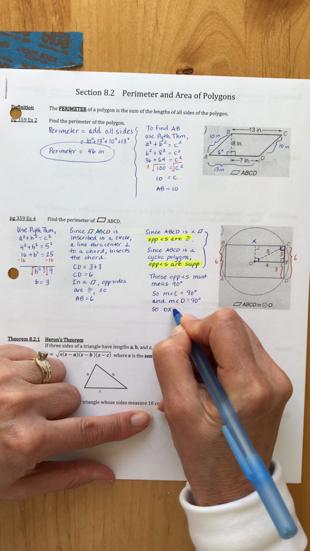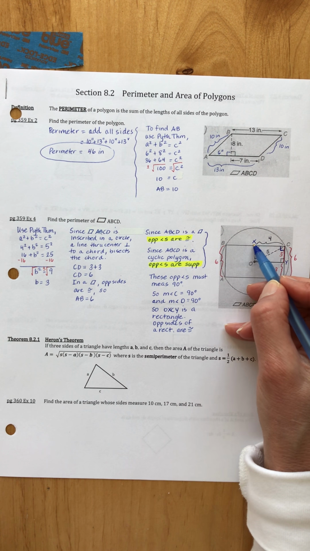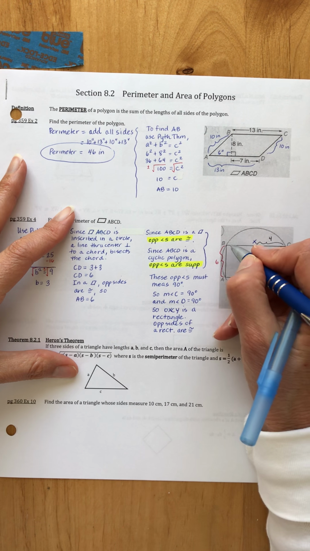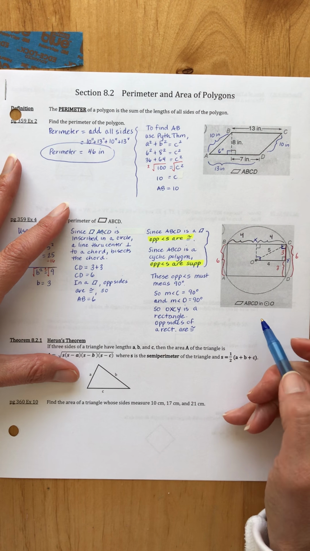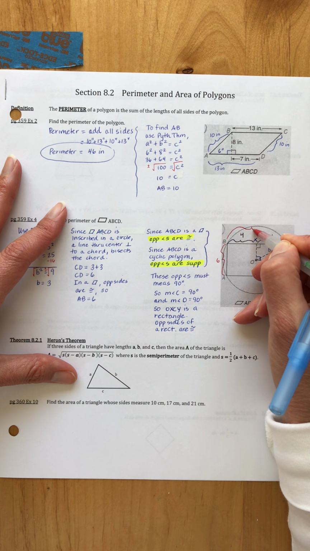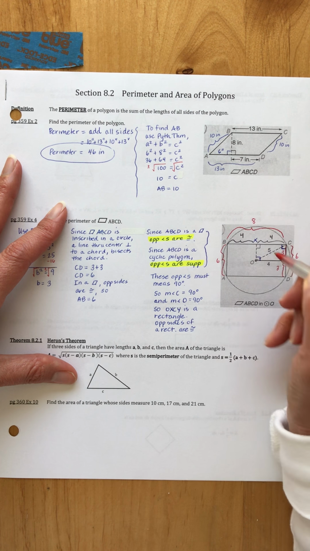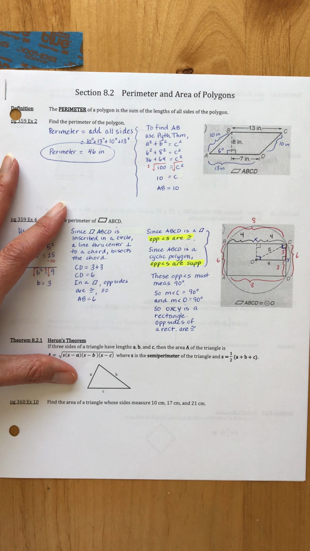Because it's cyclic, we know that this line through the center that's perpendicular to a chord has to bisect it. So again, that means that this piece has to be 4. So now what do we have? Well, we know that this side must be 8, and this side must be 8, and we're ready to find the perimeter.